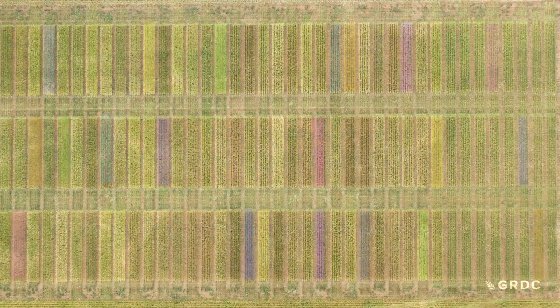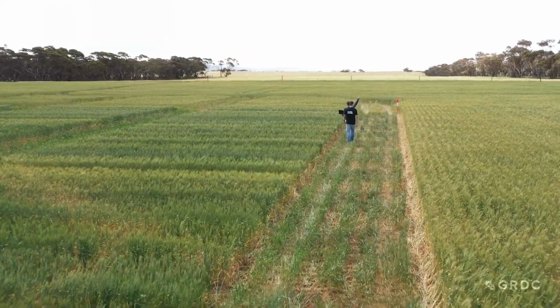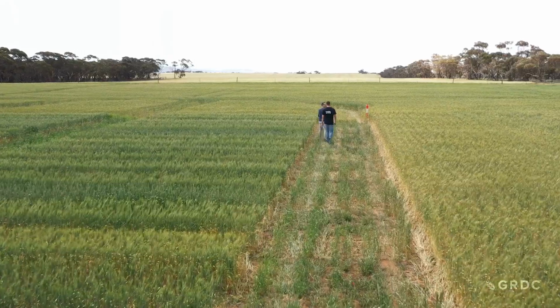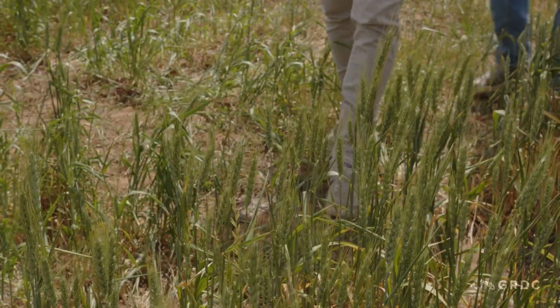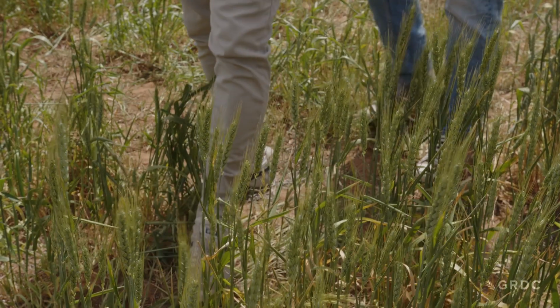The beauty of adding replication is that we can then suddenly access all the other components of variation that are going on inside this trial. That includes genetic associated with the varieties, as well as all the non-genetic, the environmental variation that you can't really see when you stand out in this field.